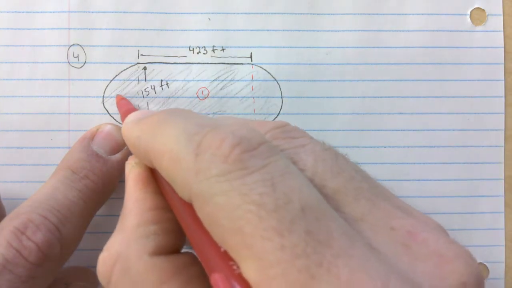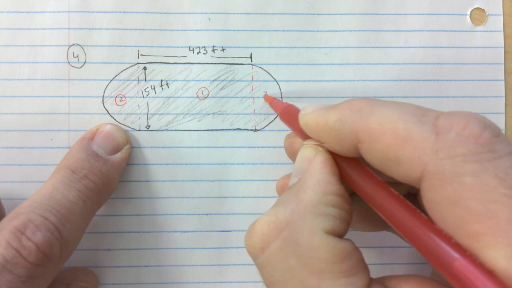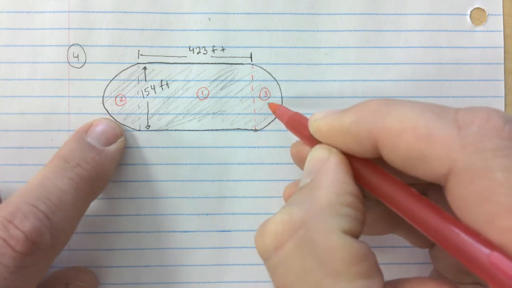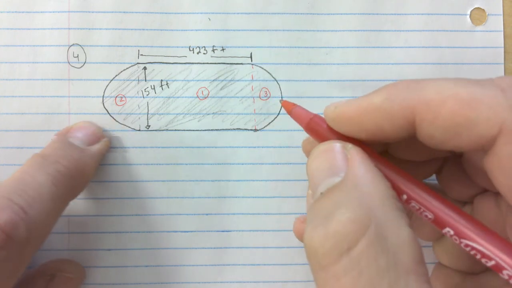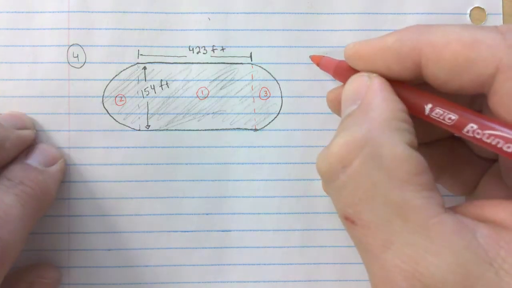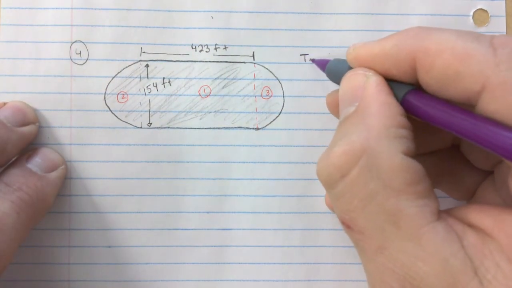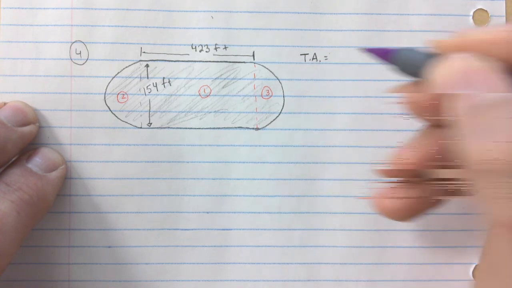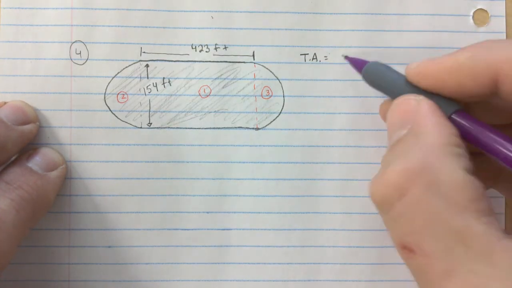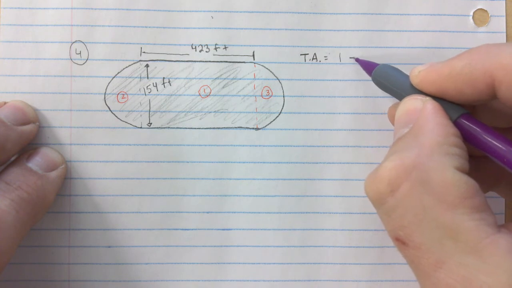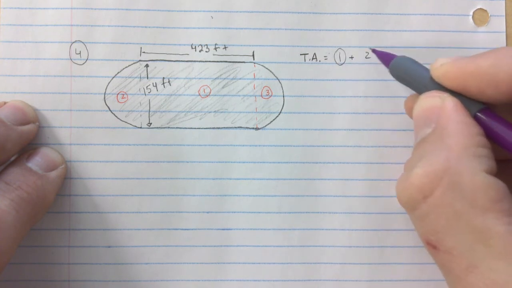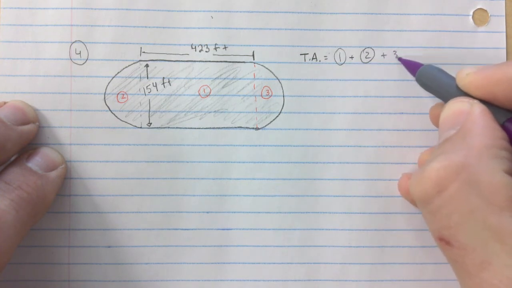You can call this 2 and 3 if you'd like, right? There's 2 half circles. And so the total area of this shape is a composite shape, right? 1 plus 2 plus 3.